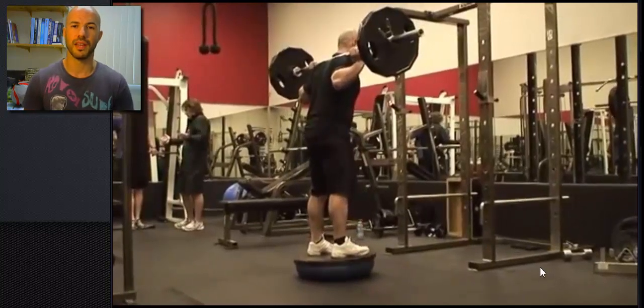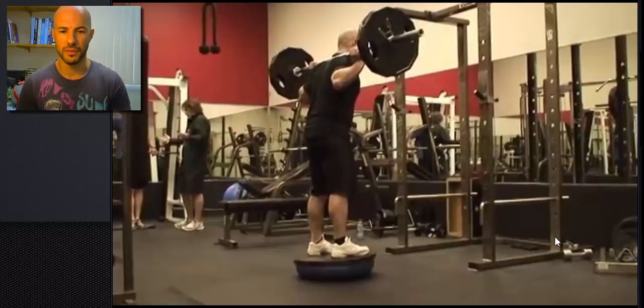But still, this is an exercise that is done on unstable surfaces. If you need that kind of unstable exercise, by all means, you should do it. But I doubt this guy is working on unstable surfaces, or that he is an athlete who requires unstable surfaces.